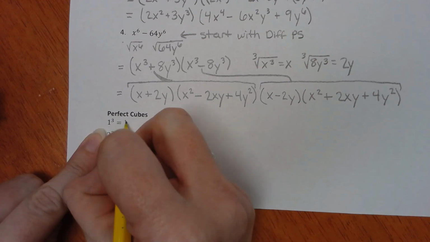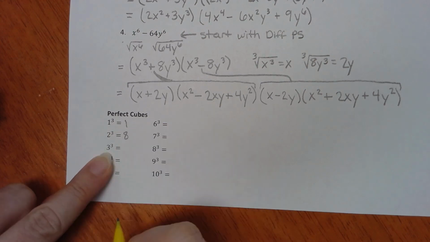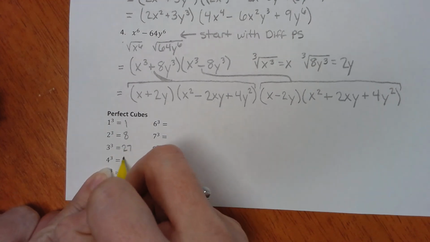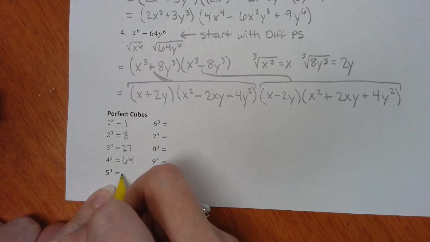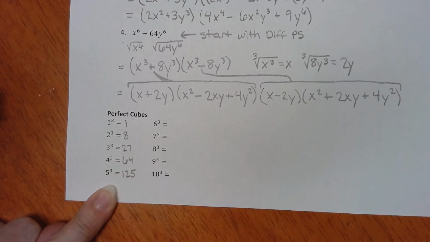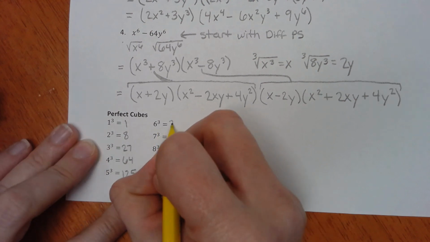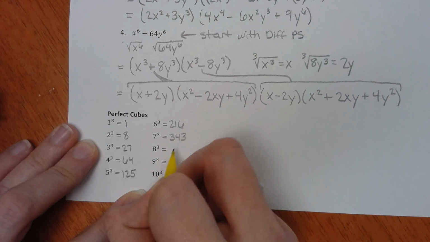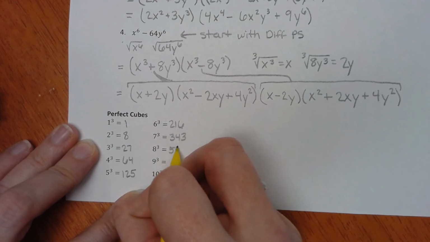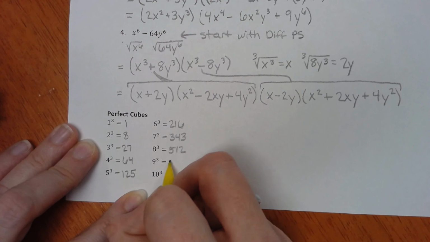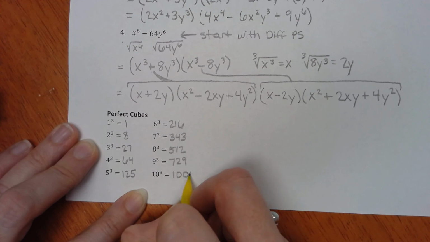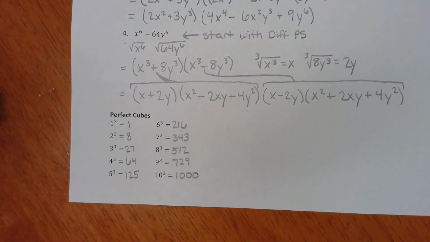So 1 cubed is 1, 2 cubed is 8, 3 cubed is 27, 4 cubed is 64, 5 cubed is 125, 6 cubed is 216, 7 cubed is 343, 8 cubed is 512, 9 cubed is 729, and 10 cubed is 1000. So it's helpful to know your perfect cubes so you can recognize those sum and difference of cubes.